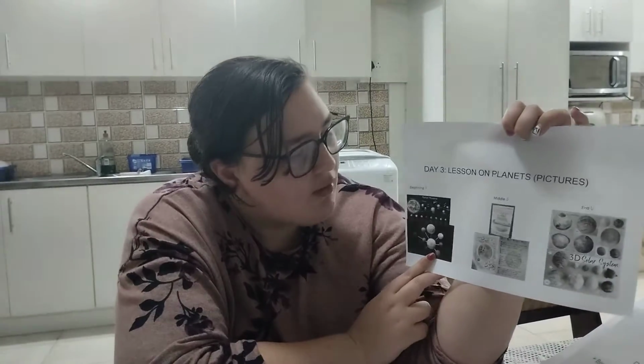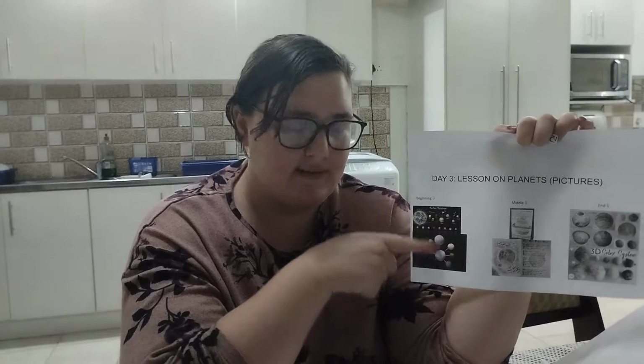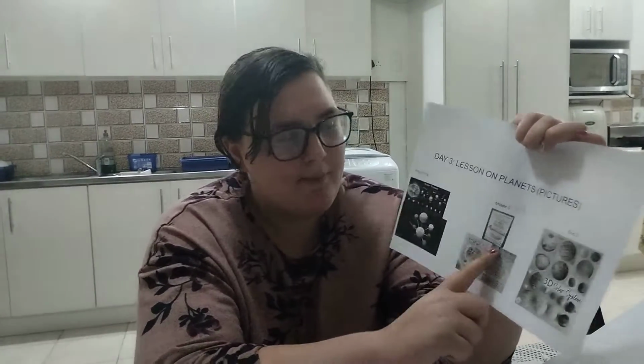This is what I meant about day 3. They will first talk about space, so the posters and everything. In the middle of the lesson, they make posters for themselves. Here a child made Mars, another one made Mercury, another one made Saturn. So they can choose which planet they want. And they made a 3D model of the planets. As you can see, each one made a different one.